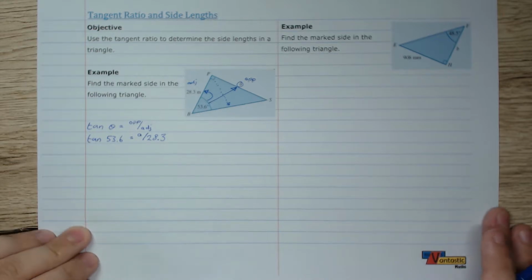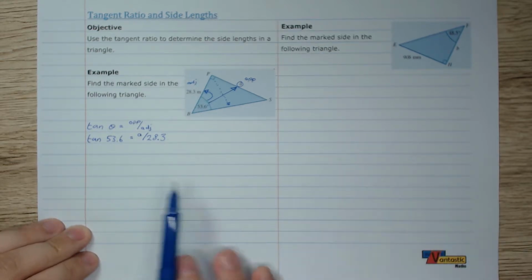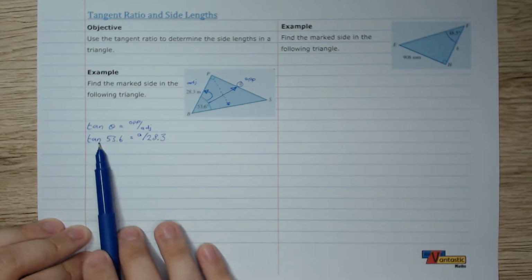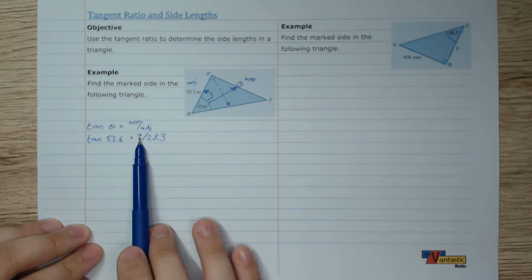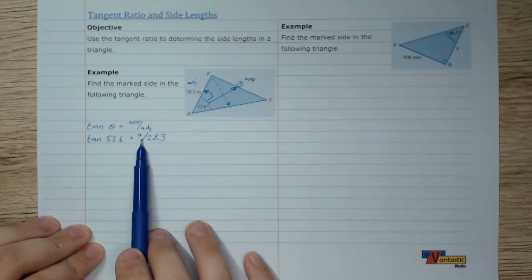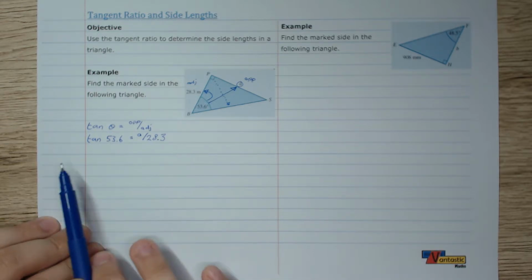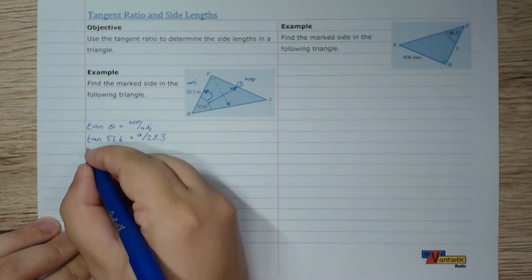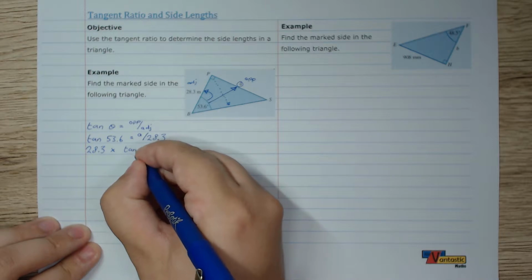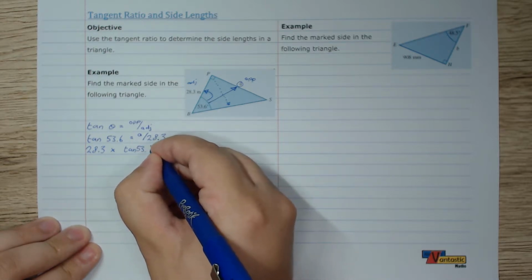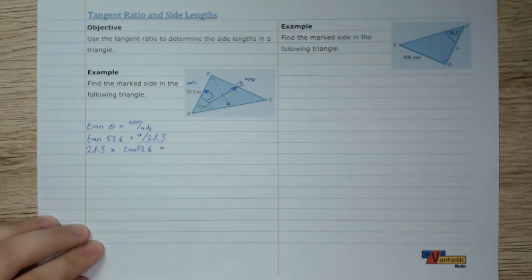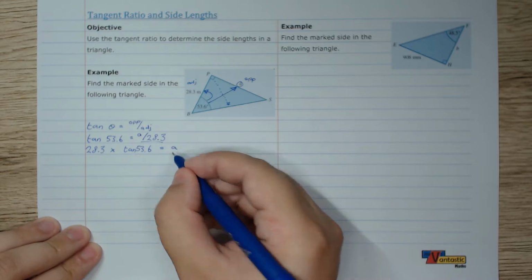Now, unlike the situation where we didn't know the angle, we now do. So we don't have to get rid of this tan by using the inverse tan function. We just have to rearrange for A. We have A divided by 28.3. So to get rid of divide by 28.3, we're going to multiply by 28.3. So 28.3 times tan 53.6 equals, and now we've gotten rid of divide by 28.3, we're just left with A, our missing side.